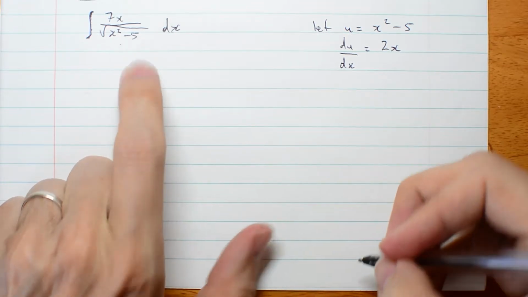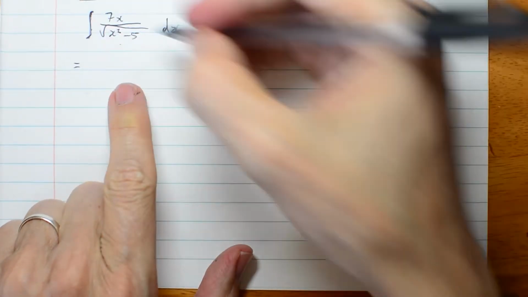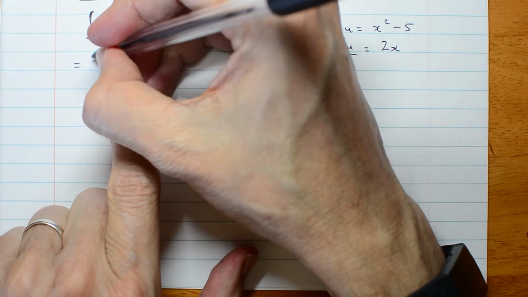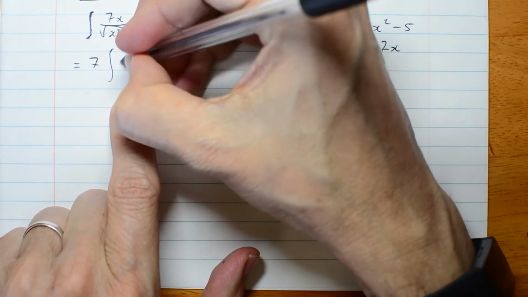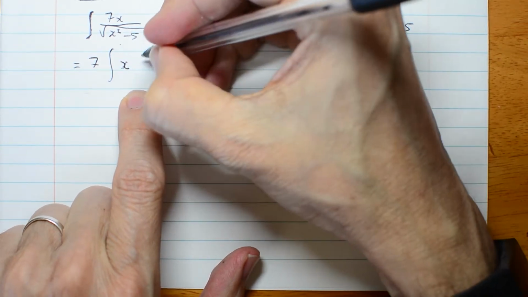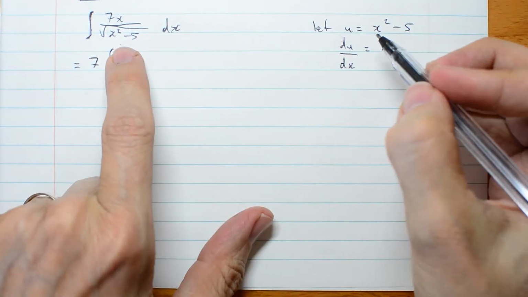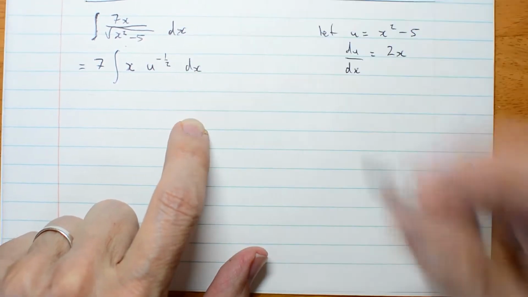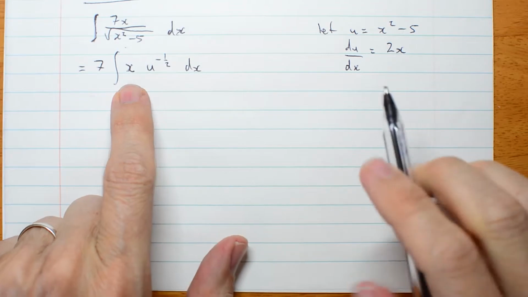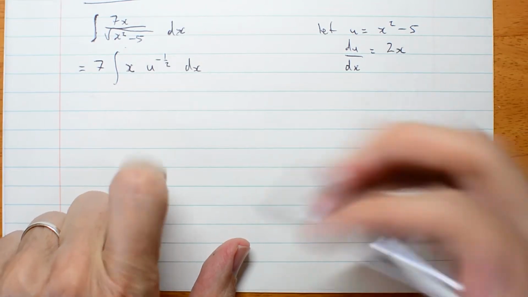Okay, let's go back here. Let's move the 7 out and write this slightly differently. 7 times the integral of x times, now this bit here is u, so it's actually u to the negative a half dx. I've got x, and over here I've got 2x.